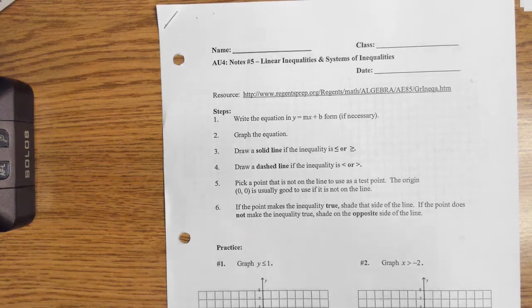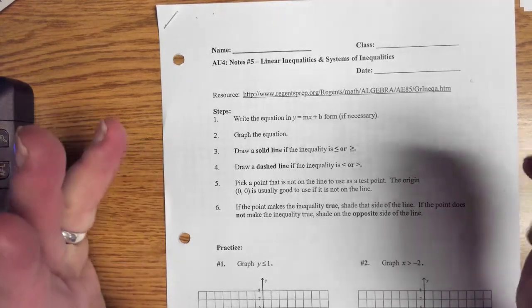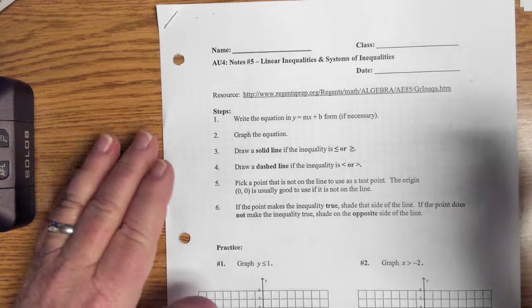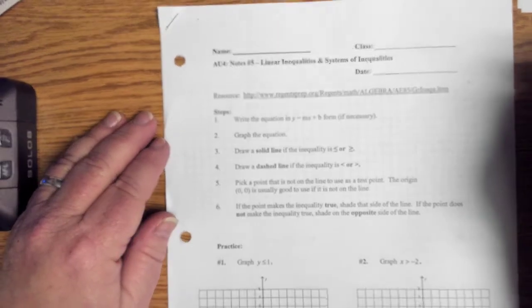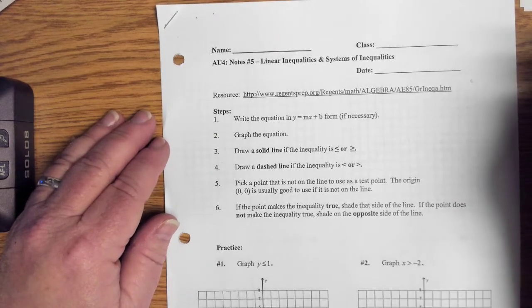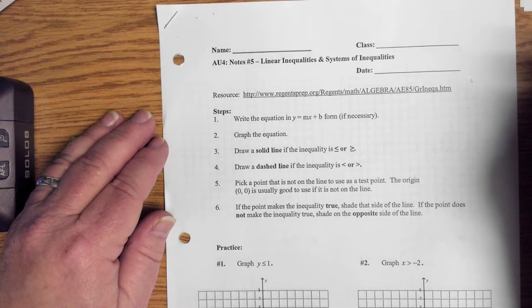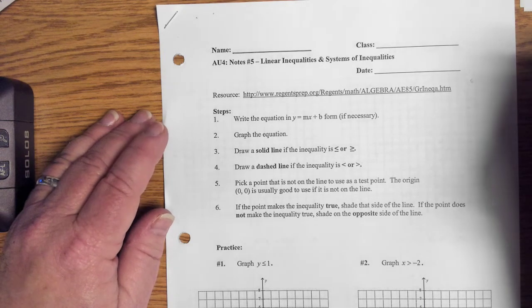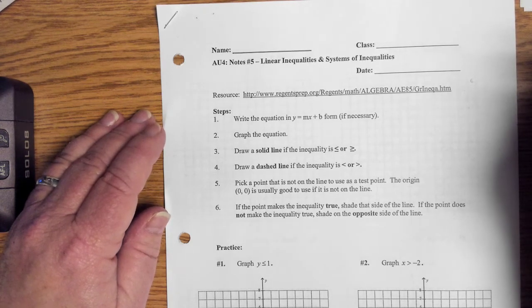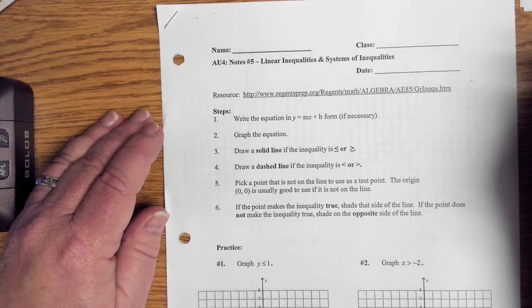Notes number 5, linear inequalities and systems of inequalities. Write an equation in y equals mx plus b form. Graph the equation. Draw a solid line if it's less than or equal to, greater than or equal to. Draw a dashed line if the inequality is less than or greater than.